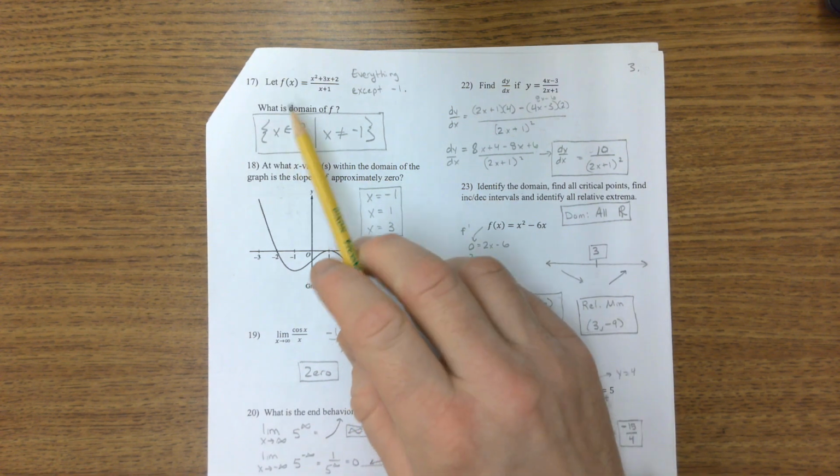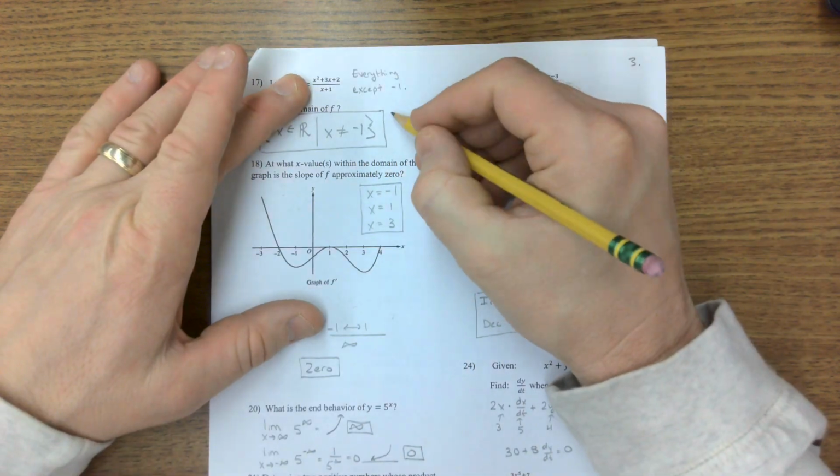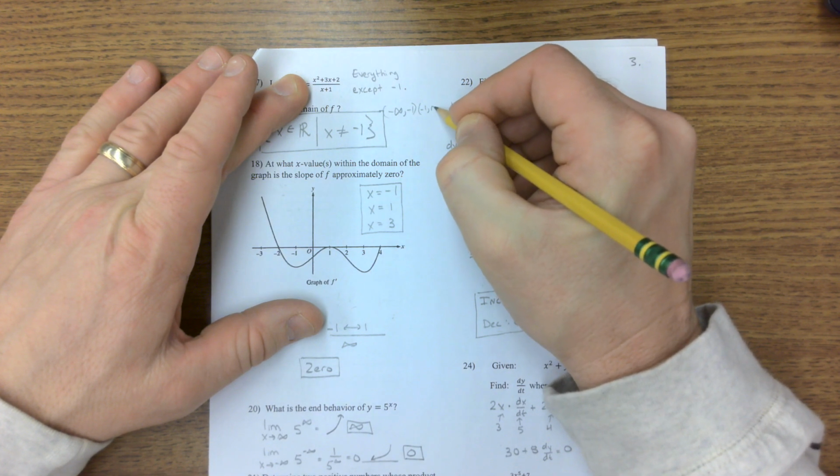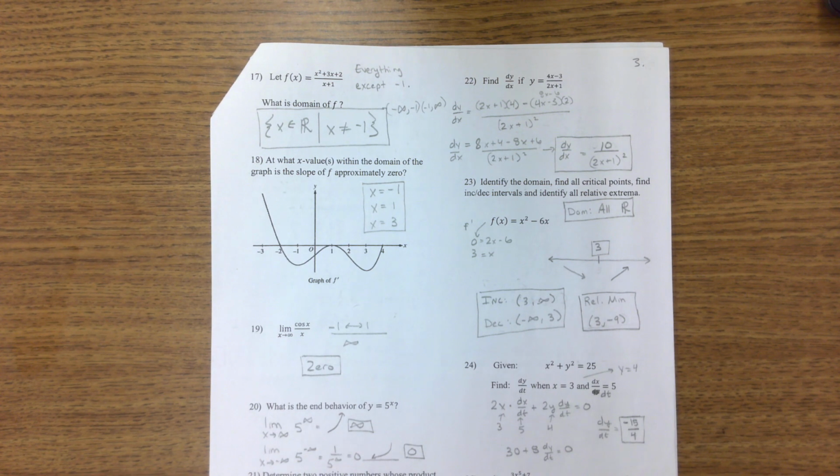Number 17, everything but 1. I mean, you could have written it like this. I know sometimes in class we write it like this. That's everything but -1.